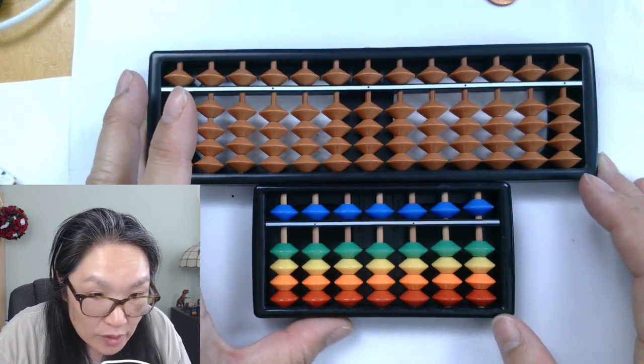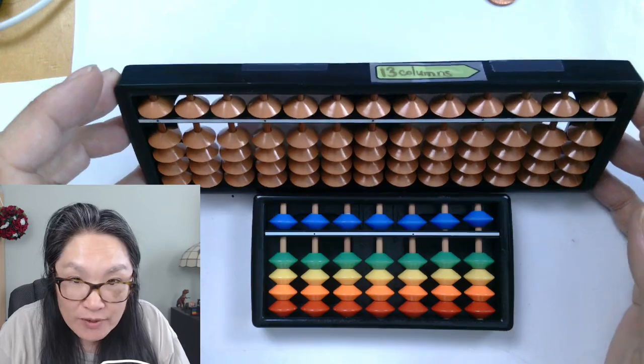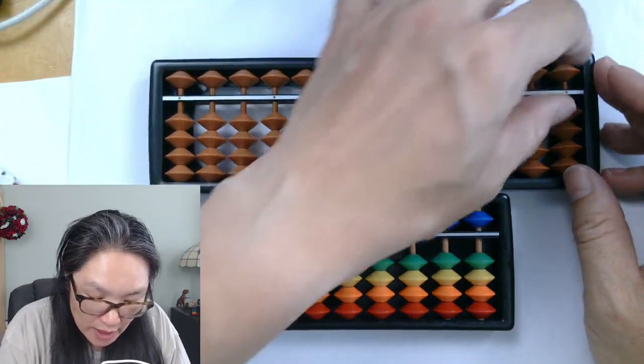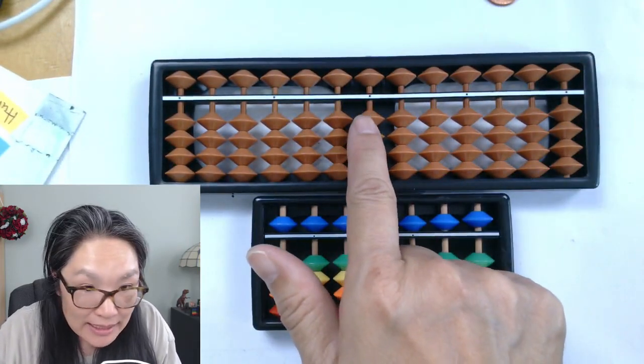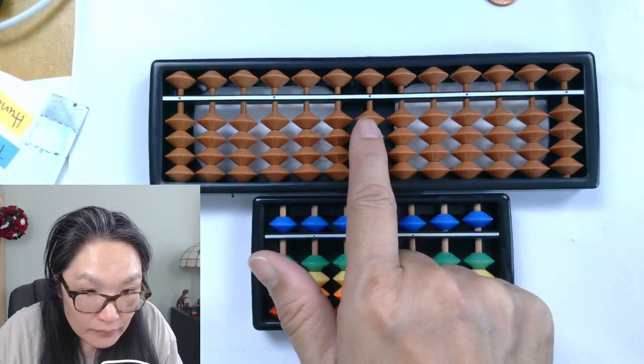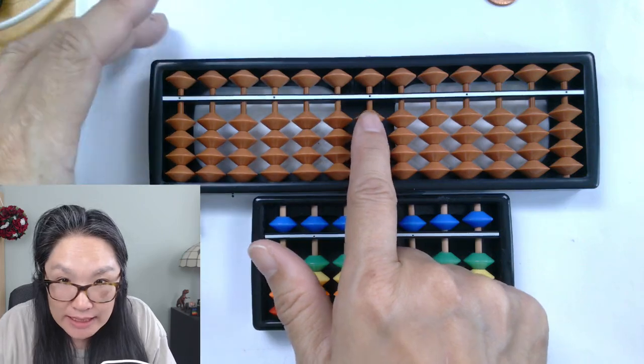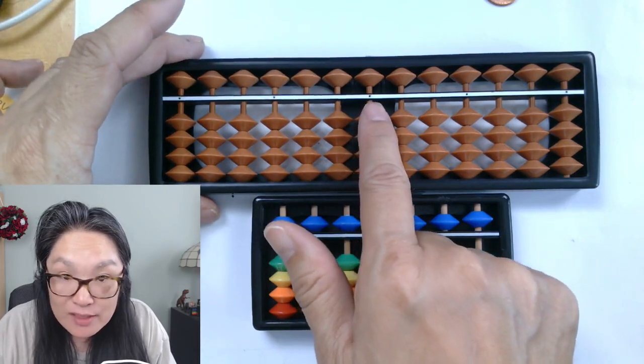Yeah, placement would be good for him. The placement for the abacus is very intuitive. And so when you look, it has exactly the same. There's an indicator. This is the ones indicator. This is my dot indicator.